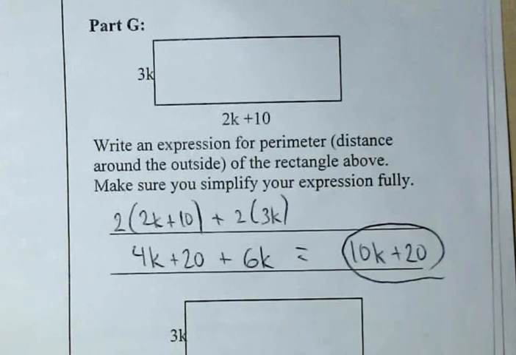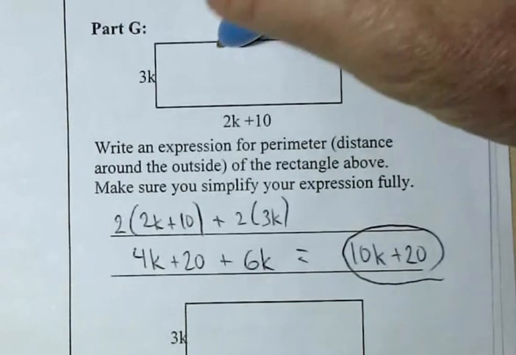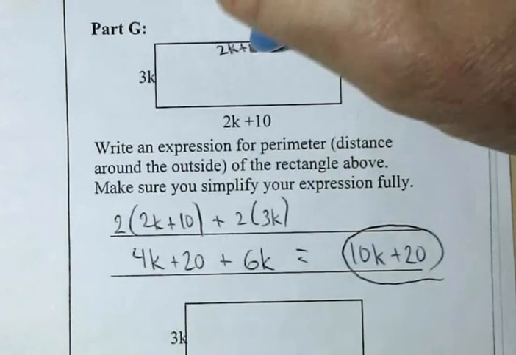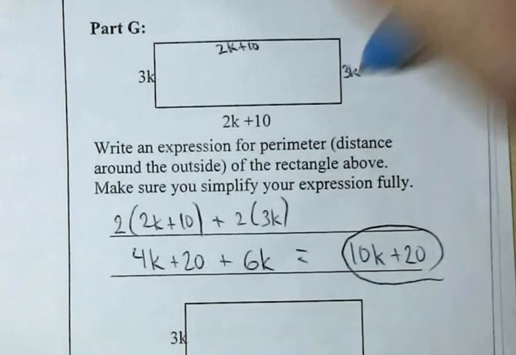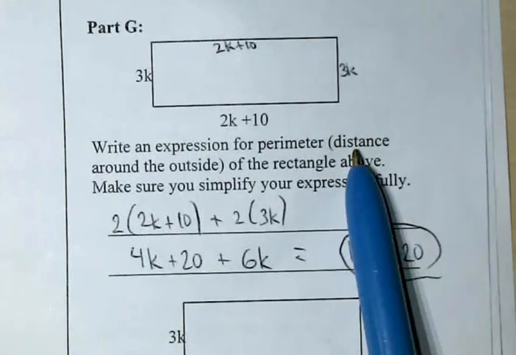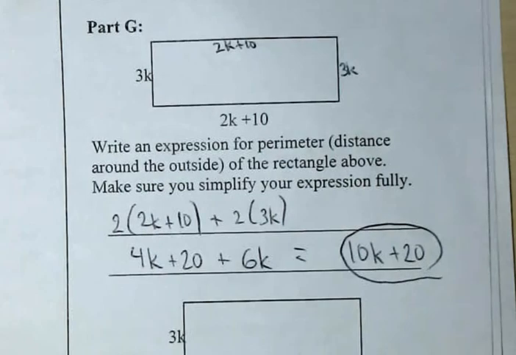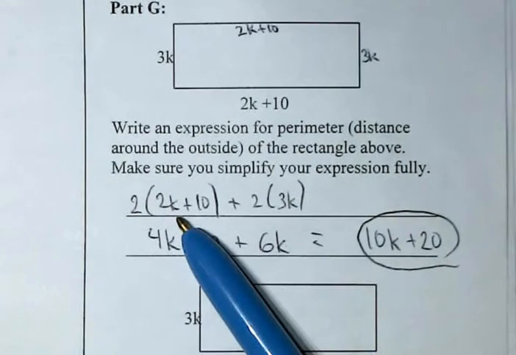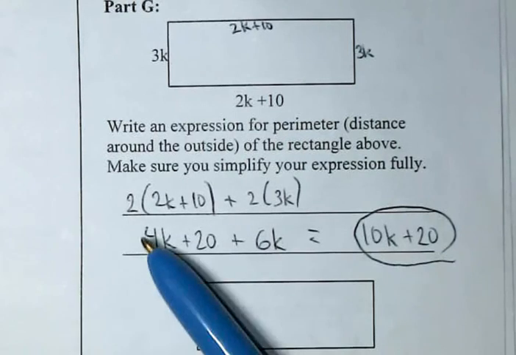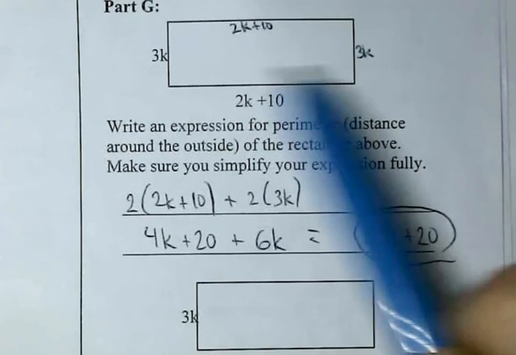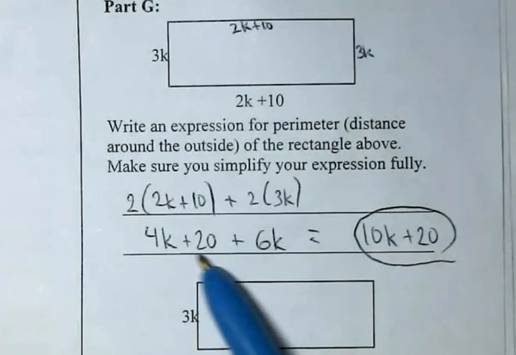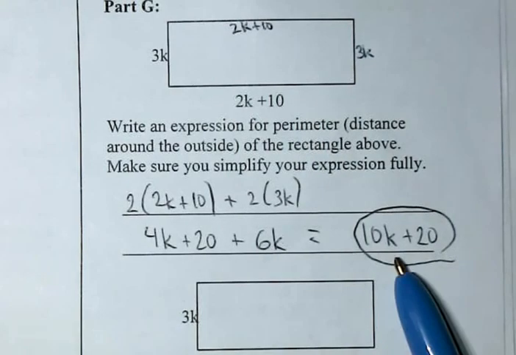So that side's 2k plus 10, so this side is 2k plus 10. That side is 3k, this side must be 3k. Perimeter is distance around the outside, so I've got 2 of the 2k plus 10, which is 4k plus 20. I've also got 2 3k's, which is 6k. Combining like terms, 10k plus 20.